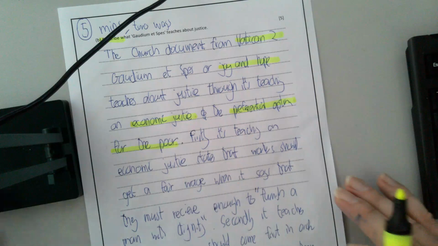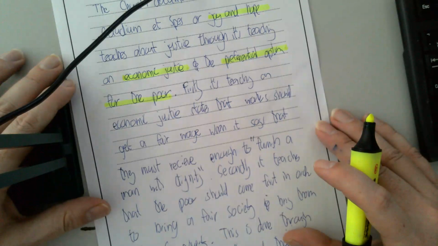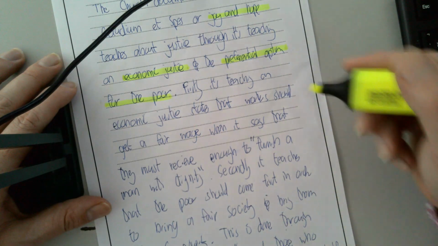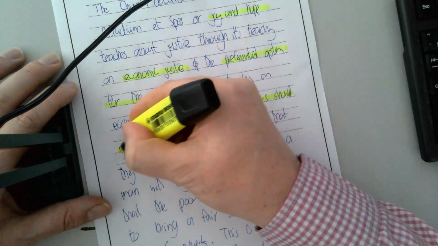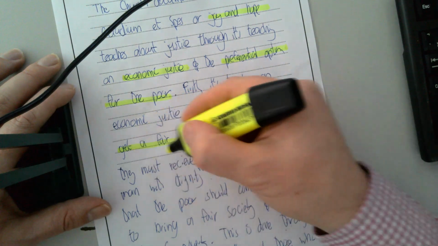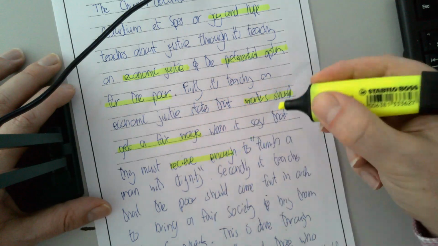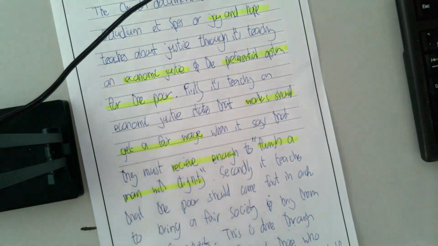Okay, so firstly, its teaching on economic justice states that workers should get a fair wage. So the first teaching is that workers should get a fair wage. And it actually says in the document that they should receive enough to furnish a man with dignity. Make sure you've got that quote in if you haven't got it already. So talking about money, it says you should have enough wages to furnish a man with dignity. So that's how it talks about economic justice.